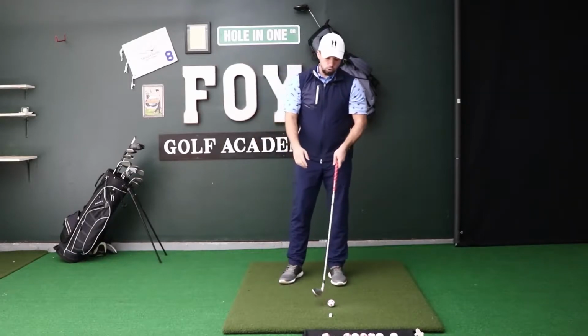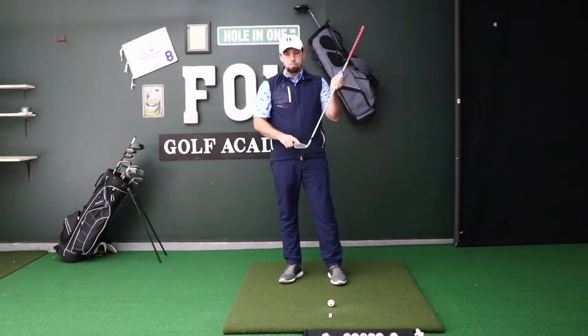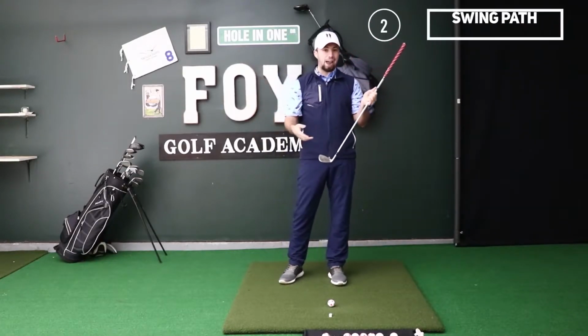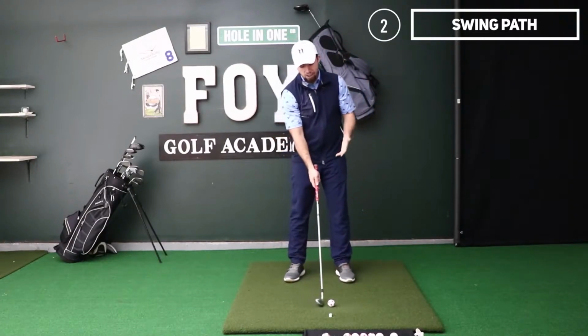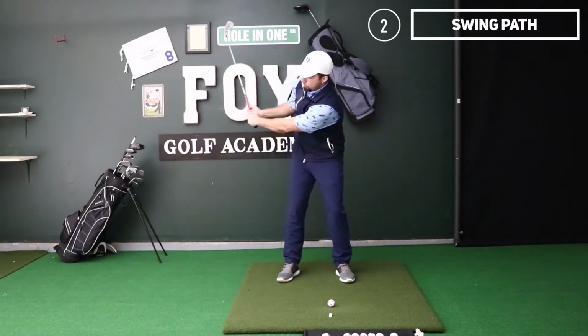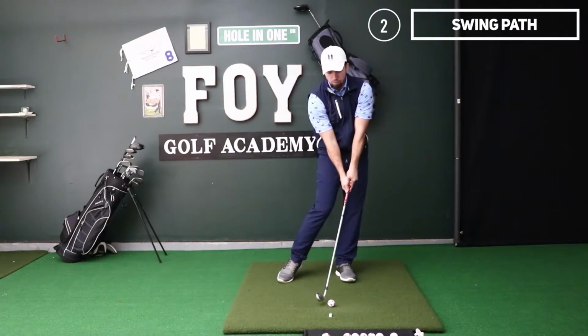So having a straight club face at impact is what's gonna keep that golf ball going straight. So once you understand club face angle, then we need to talk about swing path. So swing path is the path that we bring that club head into the golf ball on.